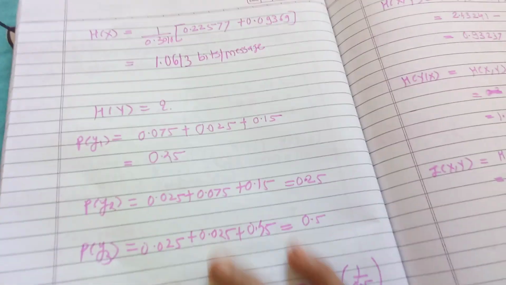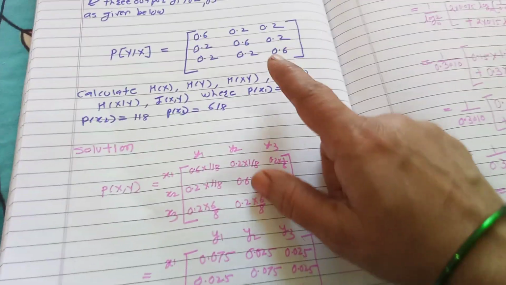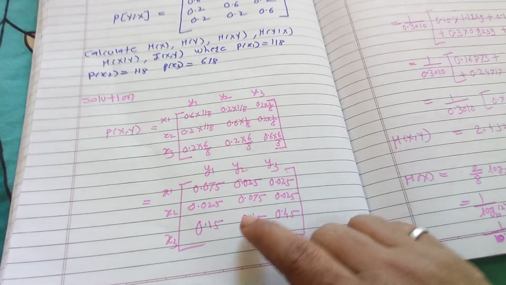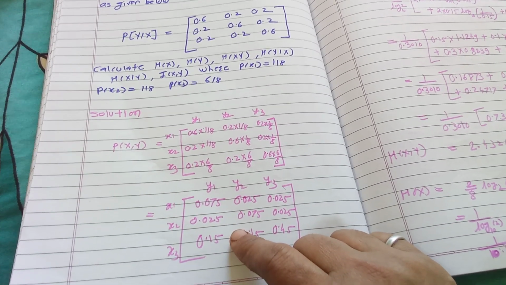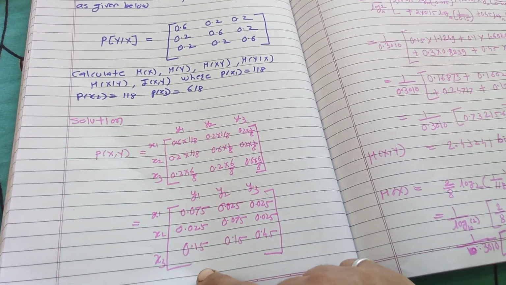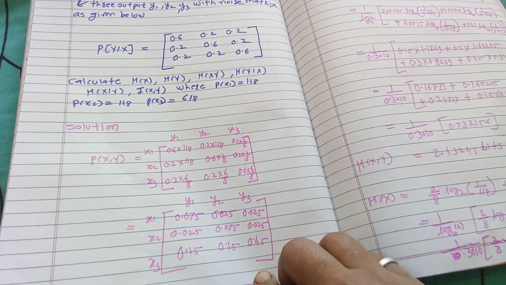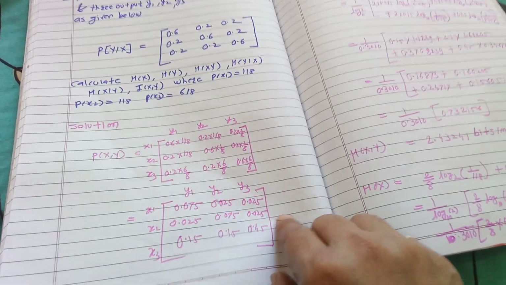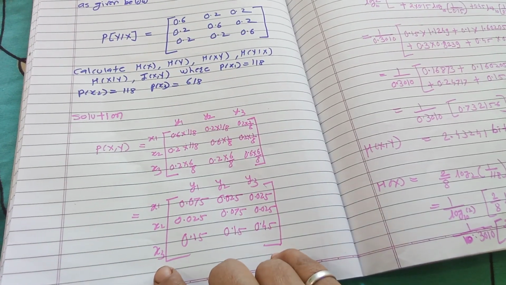Now Hy, for that you need y probabilities, and always remember this point also: don't compute y and x probabilities from the transition matrix. You get the x and y probabilities through the joint matrix only. So addition of these will give you Py1, addition of all this will give you Py2, addition of all this will give you Py3, addition of all this will give you Px1, Px2, Px3.